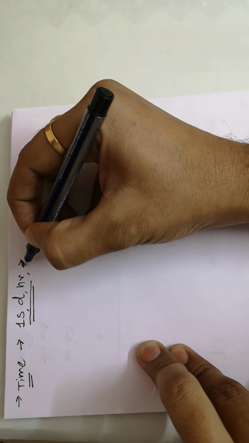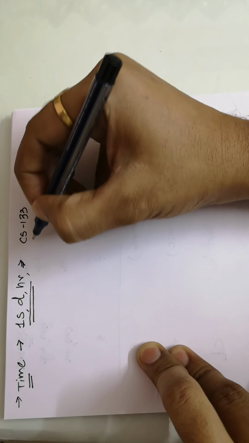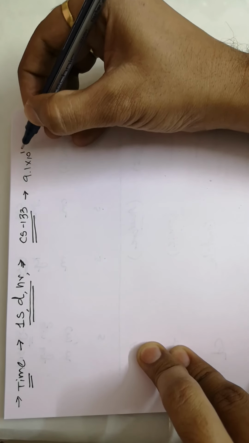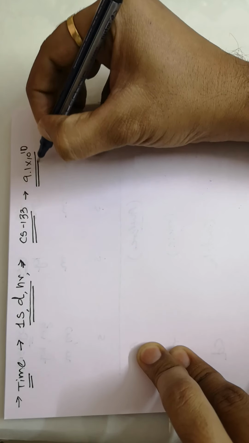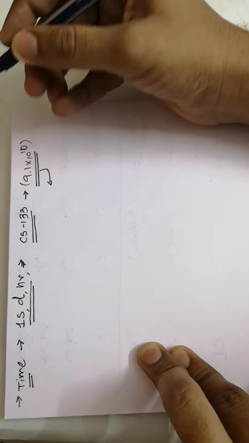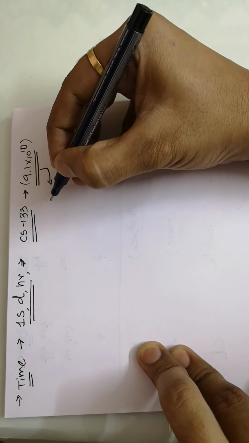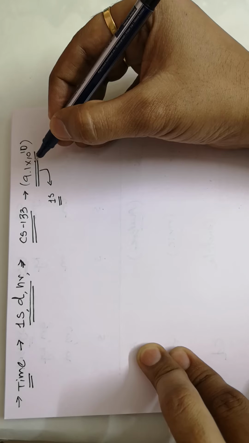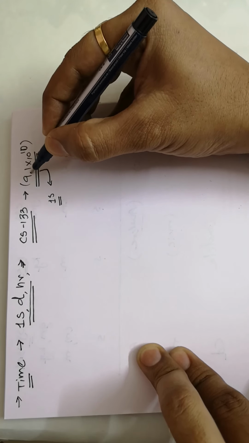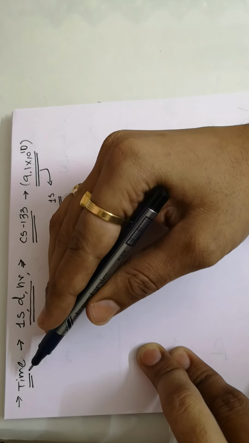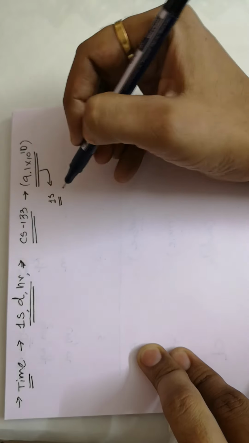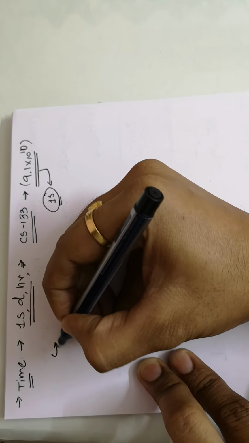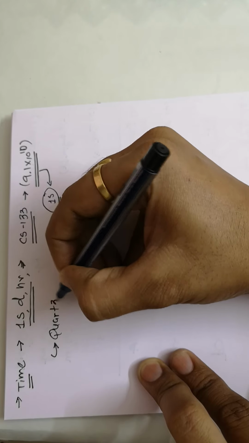So for better understanding, let's say we have a cesium element. It is a radioactive element. If its emission is of 9.1 cross 10 to the power 10, it is emitting such atoms, small particles, and it has the time period of 1 second. It means that every second it keeps on emitting, up to 9.1 cross 10 to the power 10 elements. That is called its total time, and from that we can say it has suggested 1 second of time.